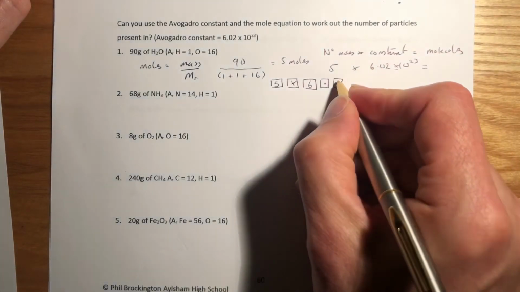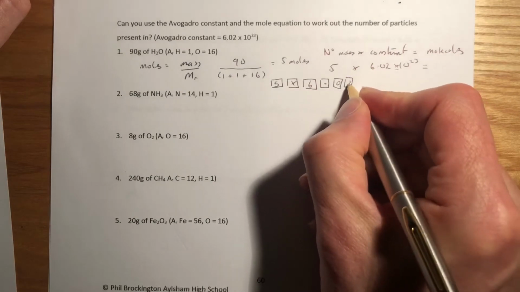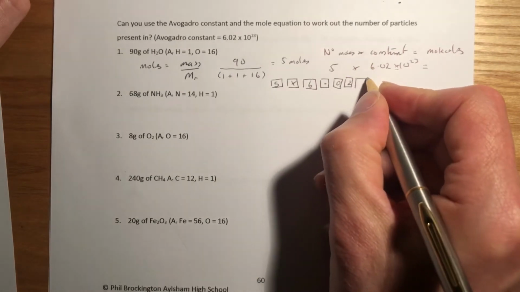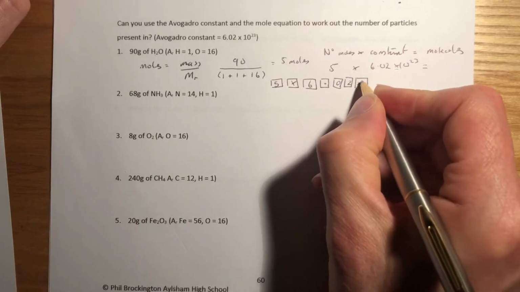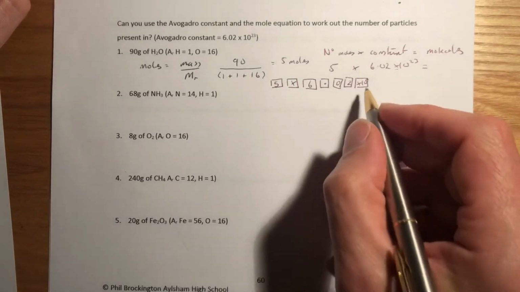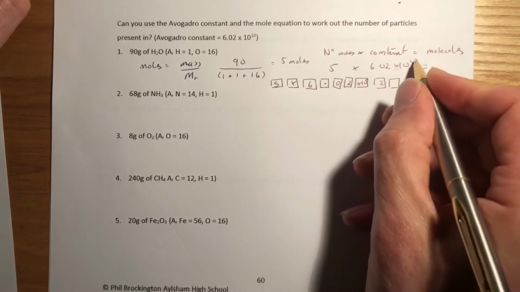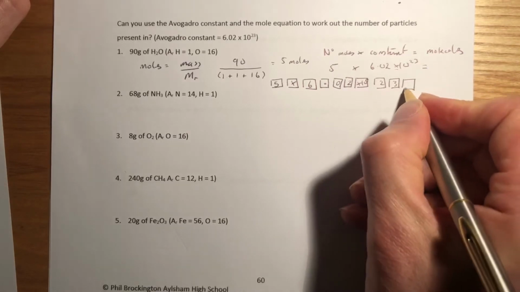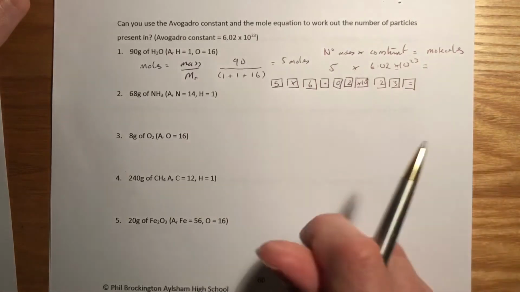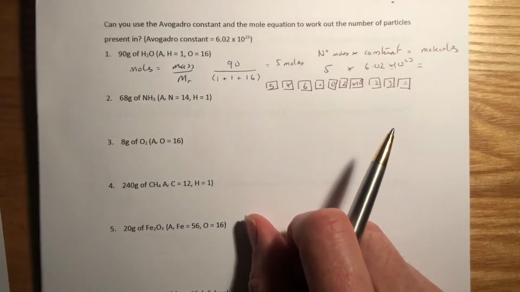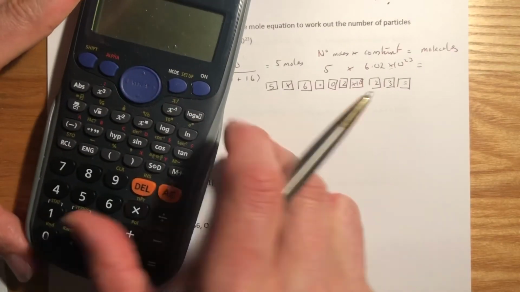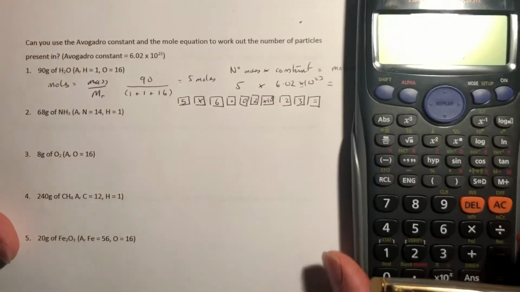Next one is O, and next one, unsurprisingly, is 2. Now the one where people go wrong is the times 10 to the x button. I'll show you that in a moment. Then it's going to be 2, then 3 for the 23, and then equals. That's the key set of keystrokes in the calculator we have to press. Let's get this in here now and see if we can get an answer out for that.